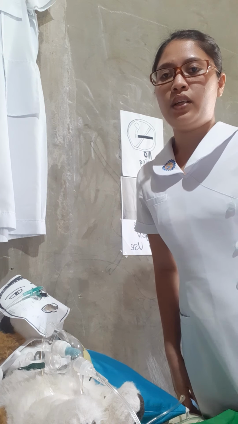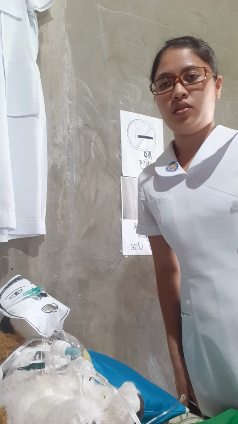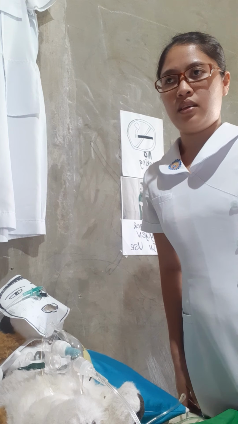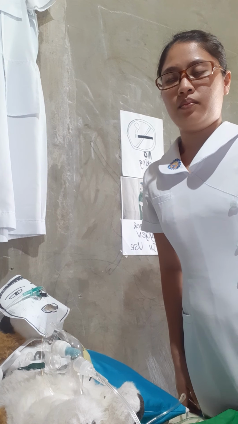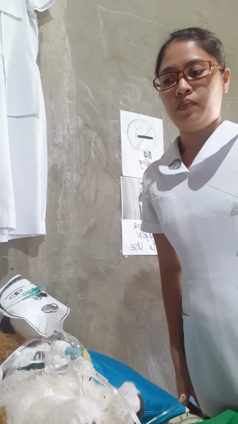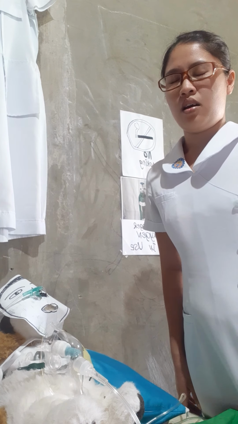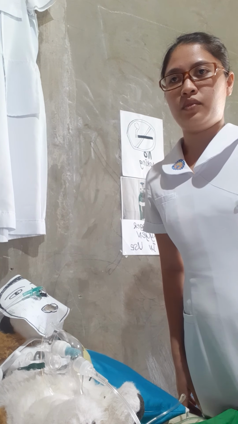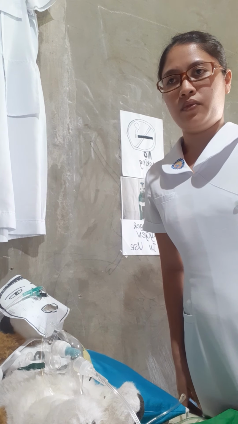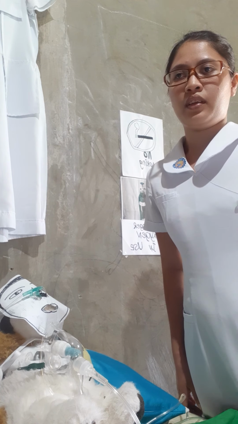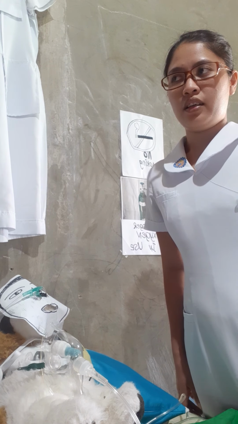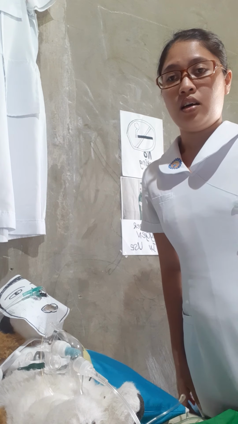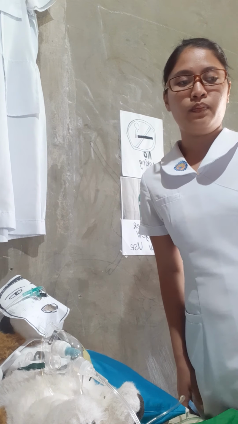As for assessment, we need to assess the client's respiratory status, including ease of breathing, rate, rhythm, depth, lung sounds, and oxygen saturation level. Also, pulse rate, character and amount of secretions from tracheostomy site, the presence of drainage on tracheostomy dressing or tie. And next, appearance of incision. We need to note for any redness, swelling, purulent discharge or odor.